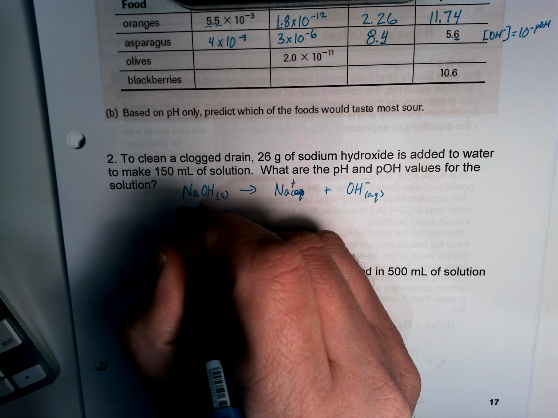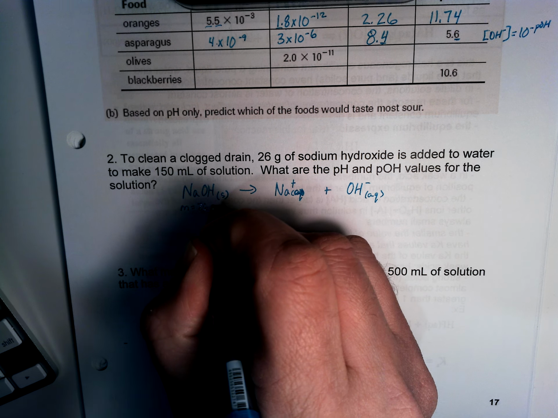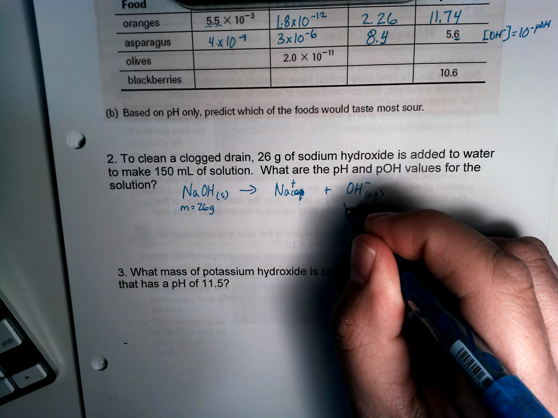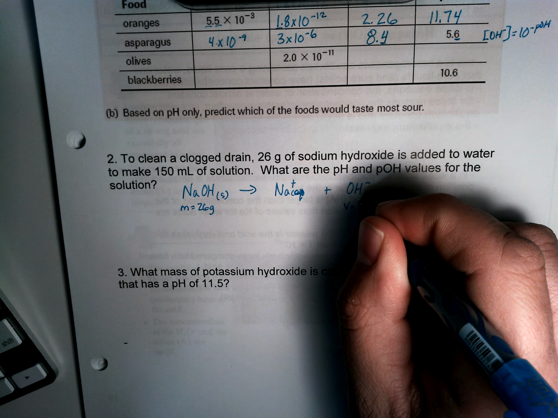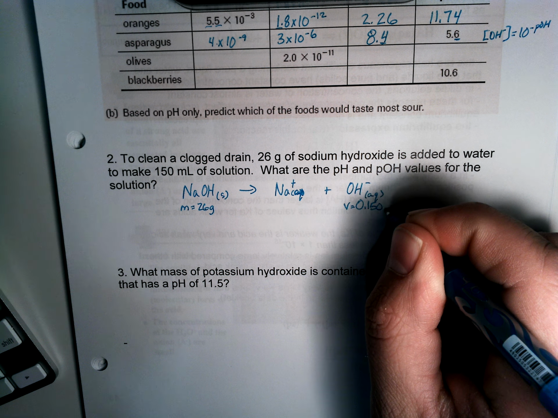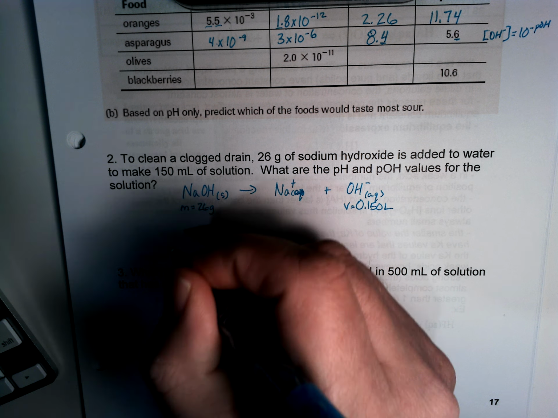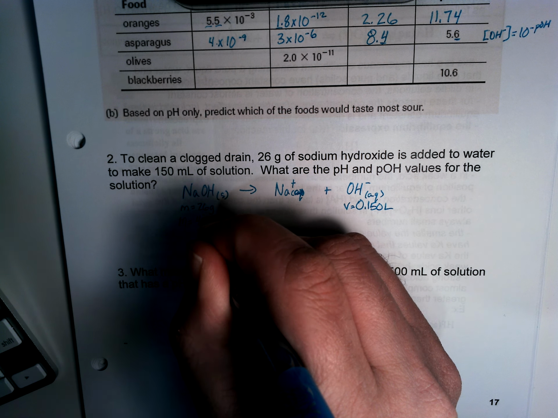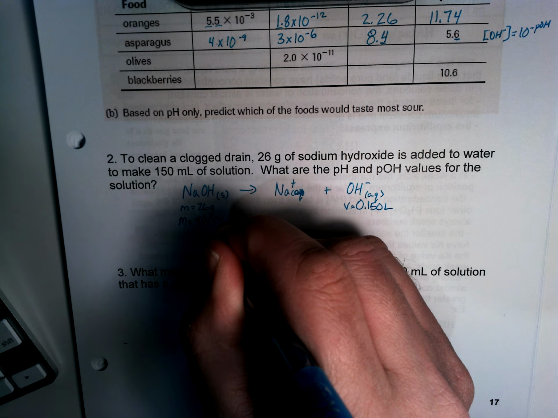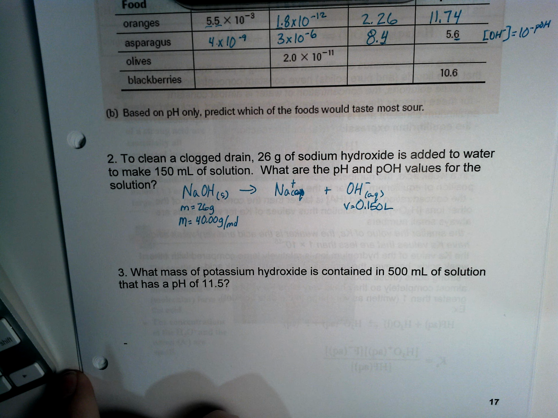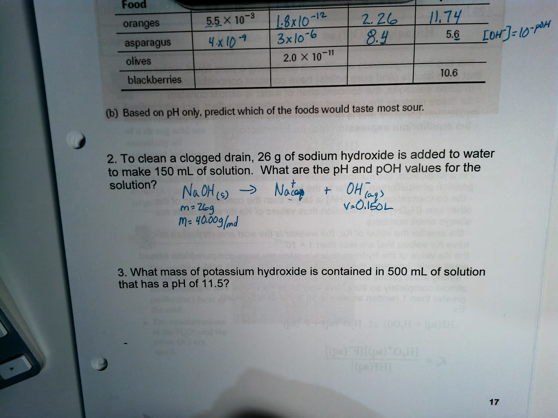The mass is 26 grams, and the volume of solution I convert to liters. Whenever we see mass, we write down molar mass. The molar mass of sodium hydroxide is 40 grams per mole. Sodium is just a spectator ion, we don't really need that.